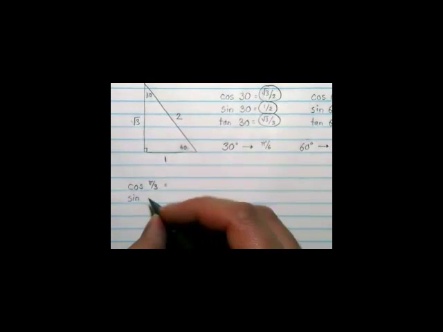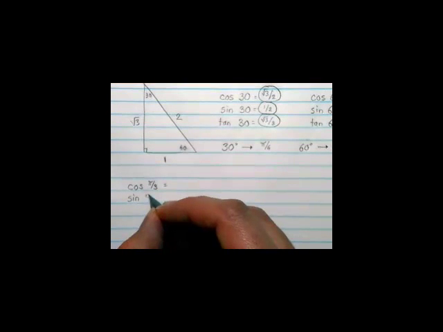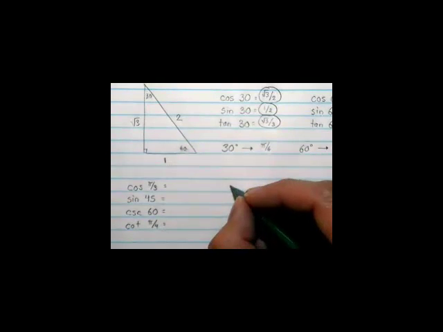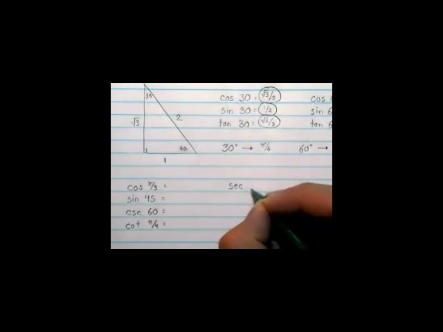So let's do cosine pi over 3. Sine 45. Cosecant of 60. Cotangent of pi over 4. Secant of pi over 6.